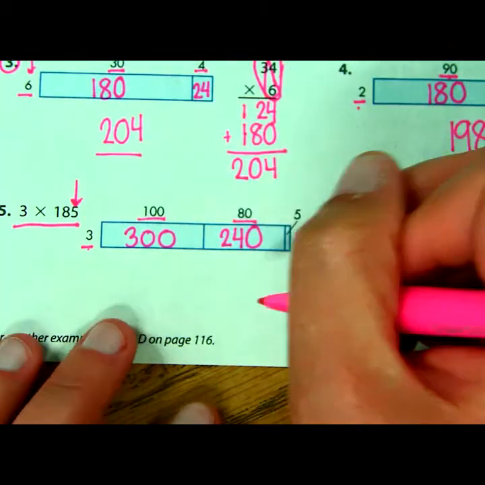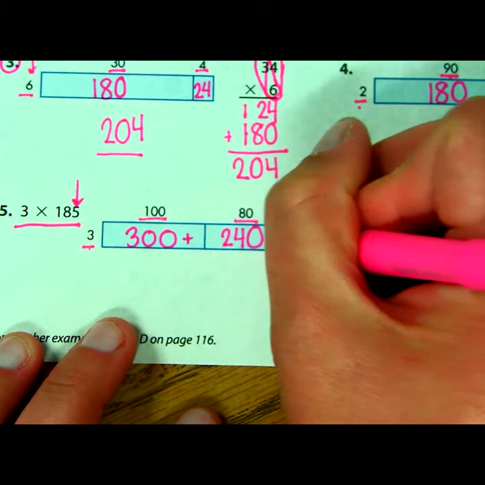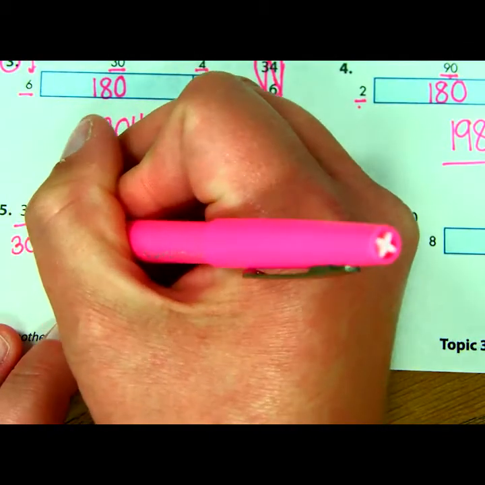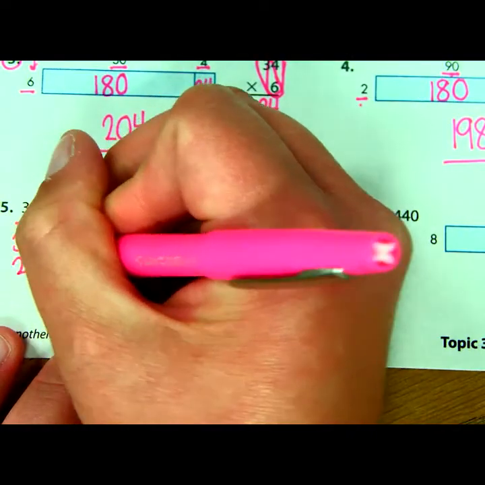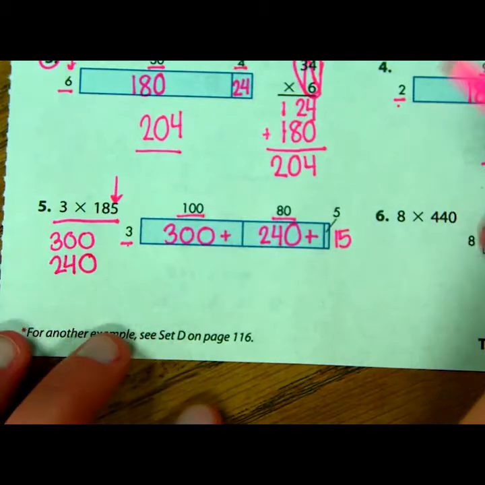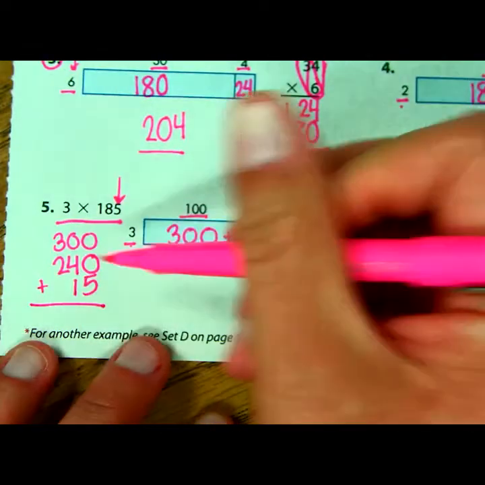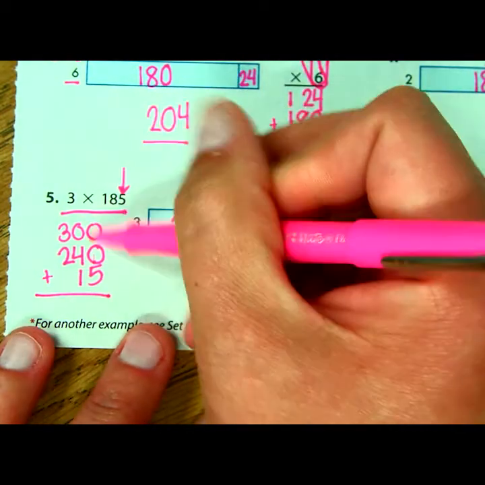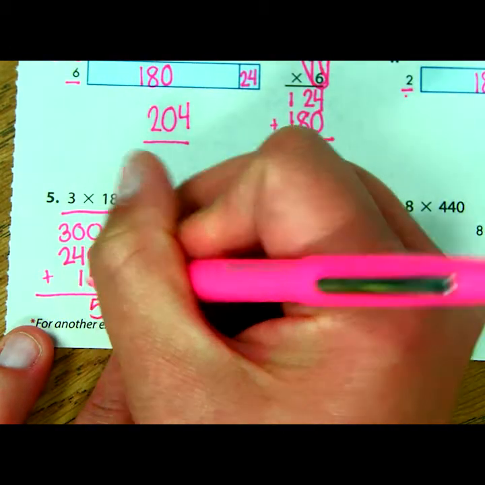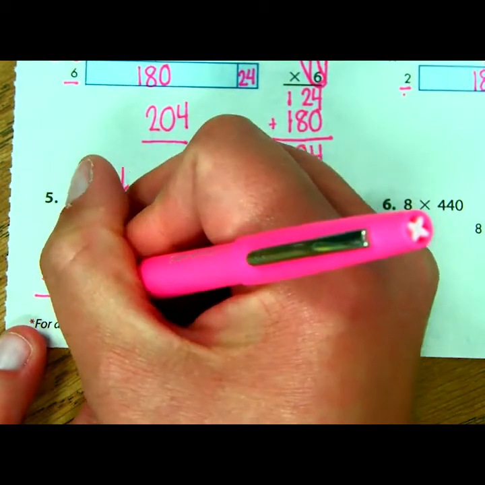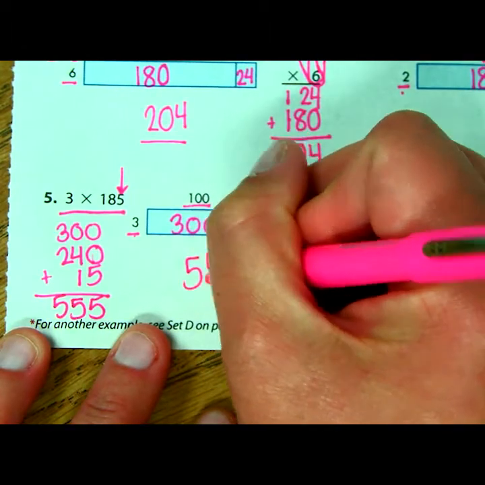Now we have to add these partial products together. 300 plus 240. Again, making sure our place values are all lined up. Plus 15. When we add our partial products, meaning part of the product, 0 plus 0 plus 5 is 5, 4 plus 1 is 5, and 3 plus 2 is 5. We have a total of 555.